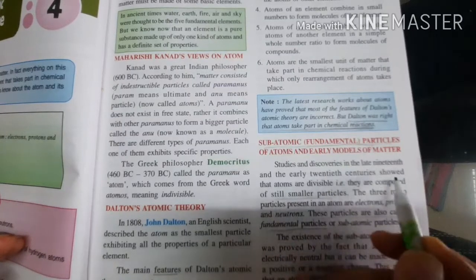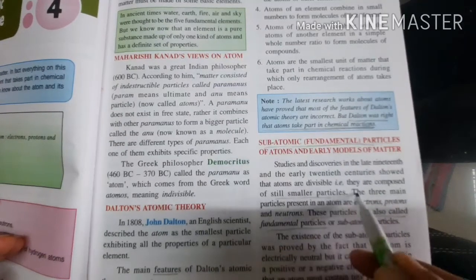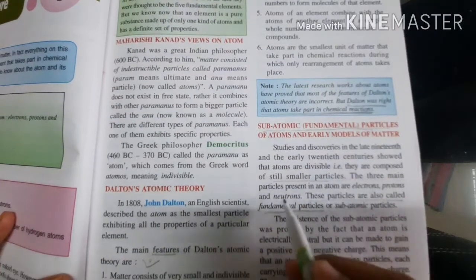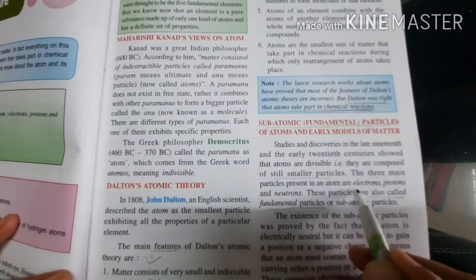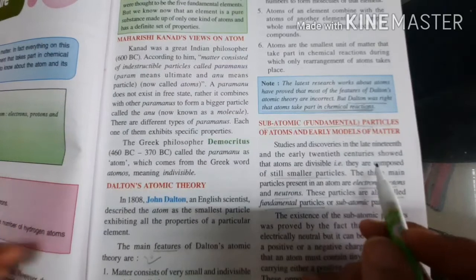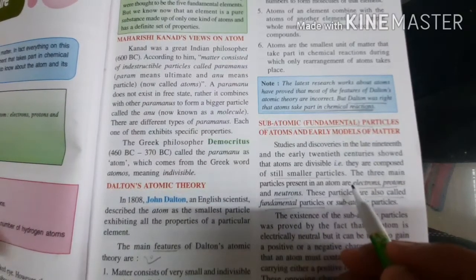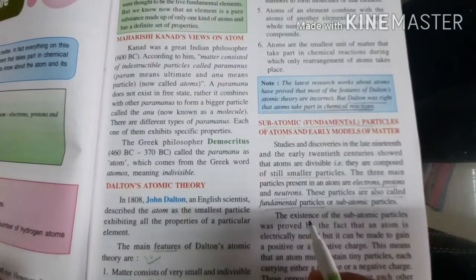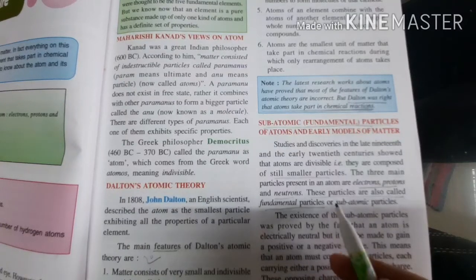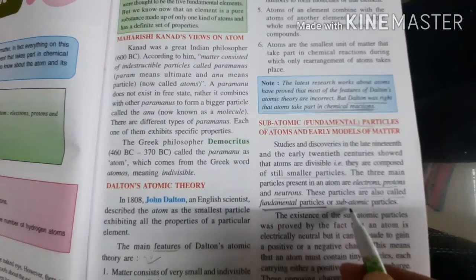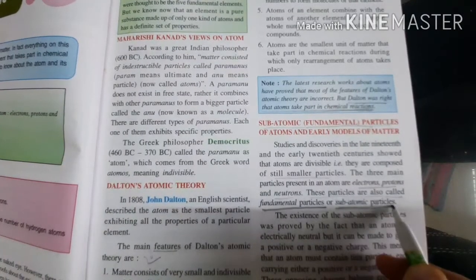So the early 20th century showed that atoms are divisible, so they are composed of still smaller particles. The three main particles present in the atom are the electron, proton and neutron. After the discovery of the electron, proton and neutron in the late 19th or early 20th century, it was found that they are present in the atom, so they are the sub-particles of the atom. Those particles are known as fundamental particles or subatomic particles of the atom.